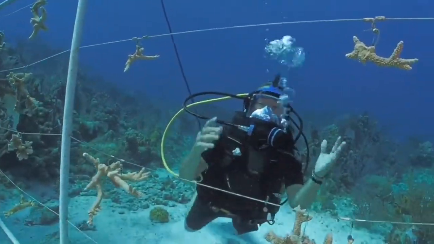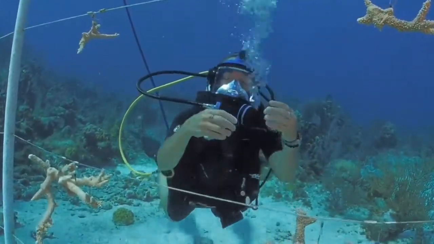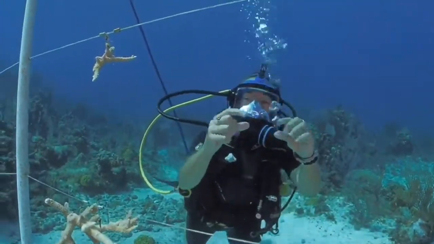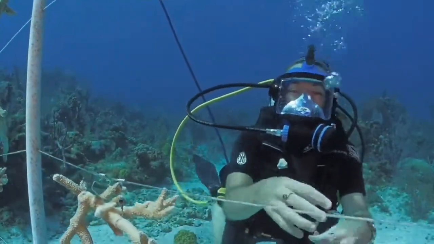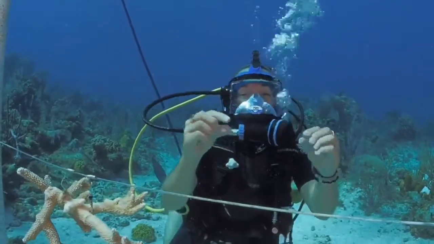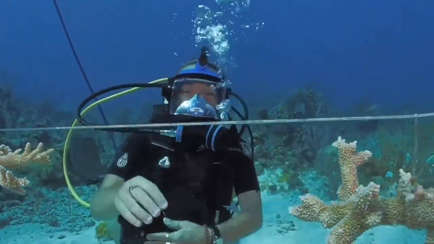And the hope is that they'll intermix and they'll cross-fertilize and they'll create new little baby corals that will eventually settle onto the reef and become beautiful, perfect, small, brand new staghorn corals.